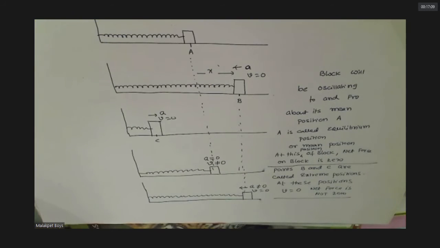Sir, I didn't understand how you say that acceleration is not equal to zero at its highest point and velocity is equal to zero, sir. If velocity exists, then acceleration will exist, sir.